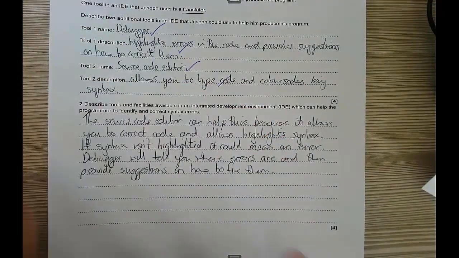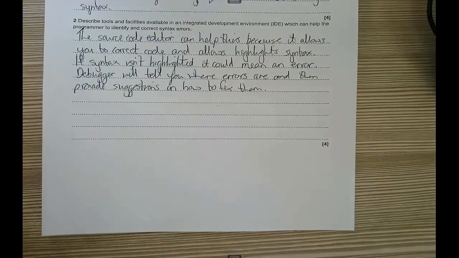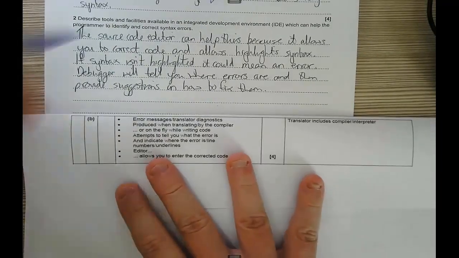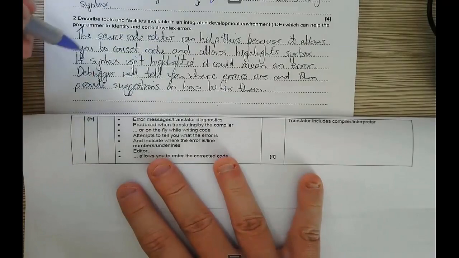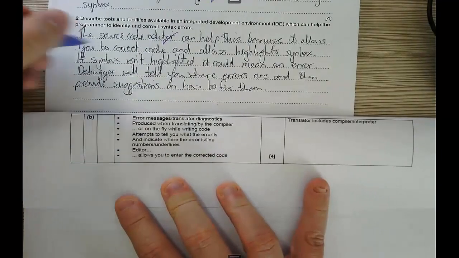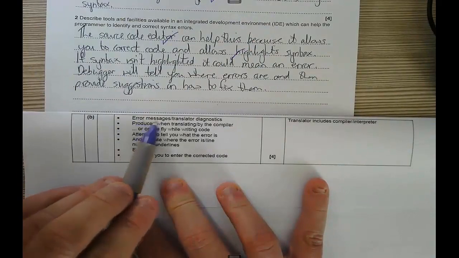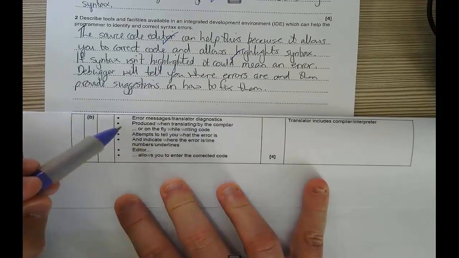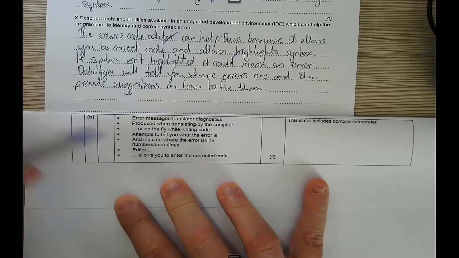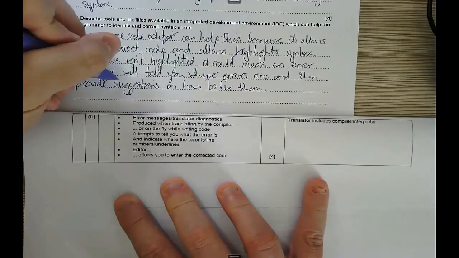Okay, right, so let's have a little look at the mark scheme. Let's just shuffle that up and have a look at this mark scheme, which is a little bit vague, it has to be said. Okay, so we've got here the source code editor helps because it allows you to correct syntax. So we've got editor, so source code editor helps, allows you to enter corrected code or the correct code and highlight syntax. Perfect. Then I've got the debugger, so error messages / translator diagnostics attempt to tell you where the error is and what the line is. So we've got here, tells you where the errors are, okay, and we've got that it's like a diagnostic to do it. So we've got 4 marks.